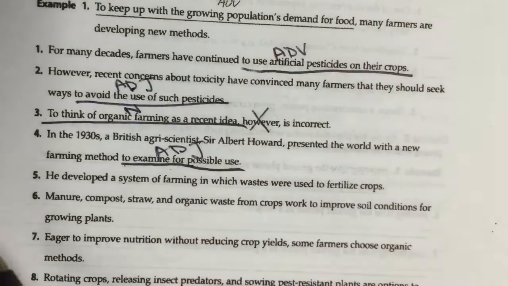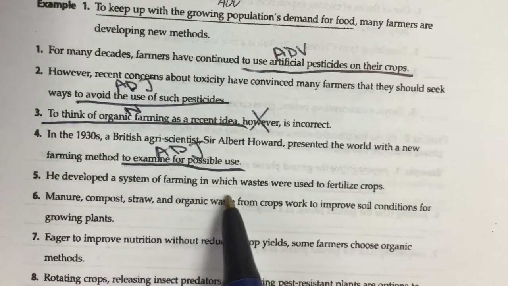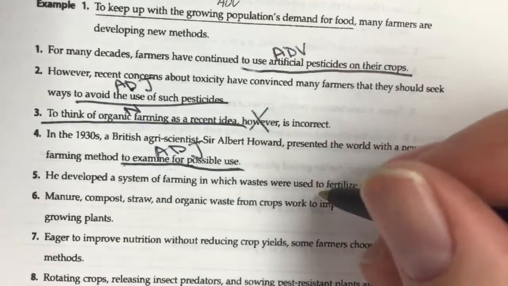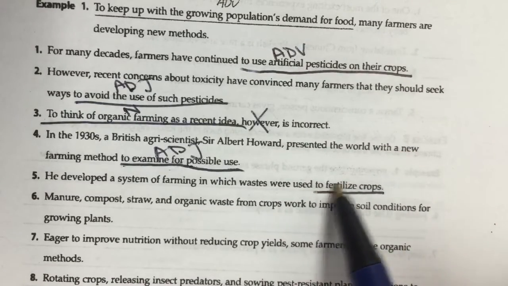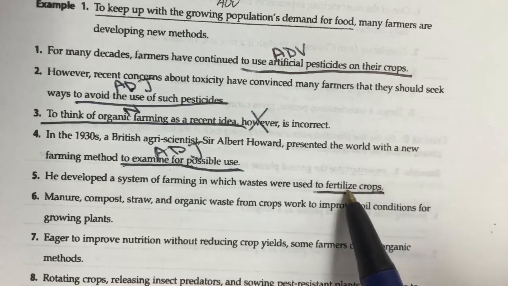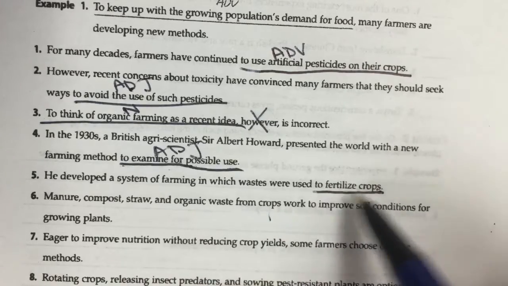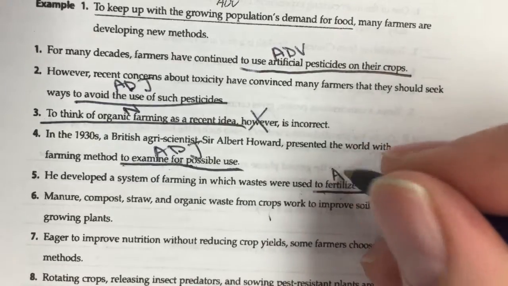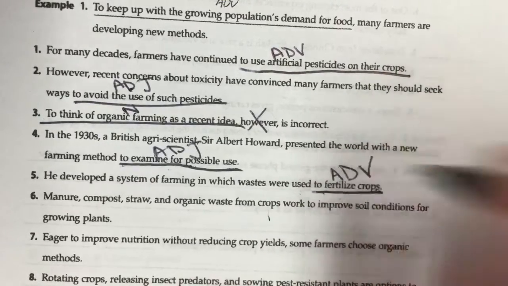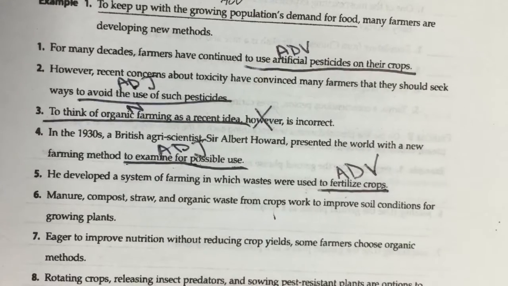And last one. He developed a system of farming in which wastes were used to fertilize crops. So you want to have not only the infinitive, but the direct object here, crops, to the infinitive. And these words here are used as an adverb because they're right after the verb used. So this is an adverb. All right, go ahead and do the rest yourself. Hopefully that was enough.